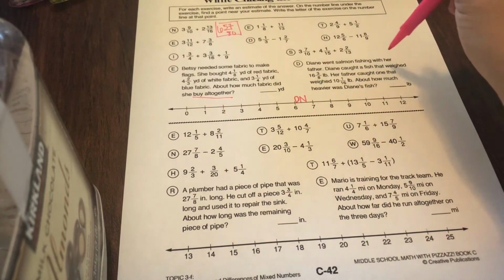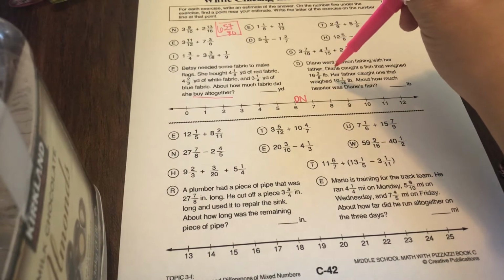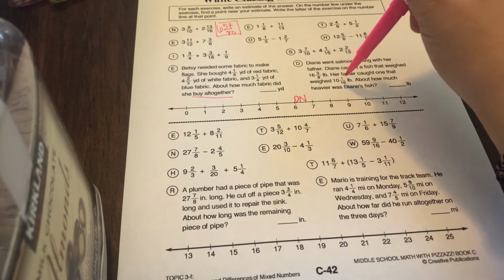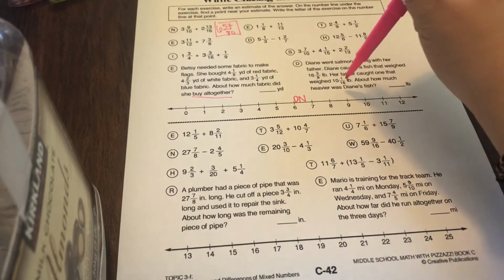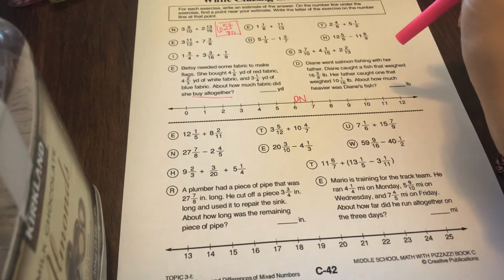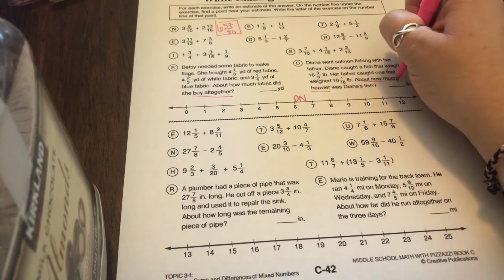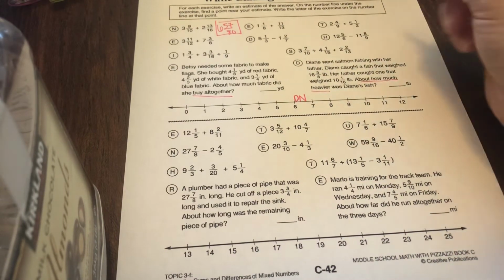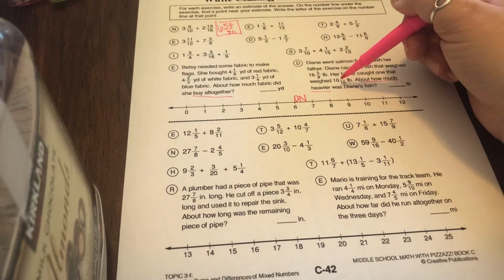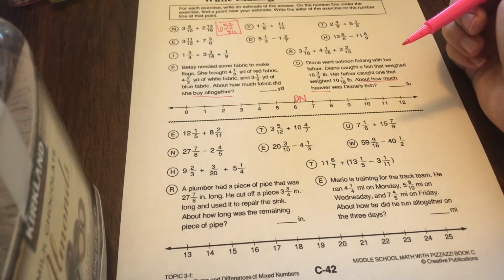Diana went salmon fishing with her father. Diane caught a fish that weighed 16 3/8 pounds. Her father caught one that weighed 10 1/16. About how much heavier was Diane's fish? Okay, again, always try to set it up before me. You can always hit pause and then try to figure it out, then play. Okay, it says how much heavier was it? That's your hint that you're going to subtract. So you're going to put the 16 3/8 minus 10 1/16. Always put the bigger whole number on top when you're subtracting.